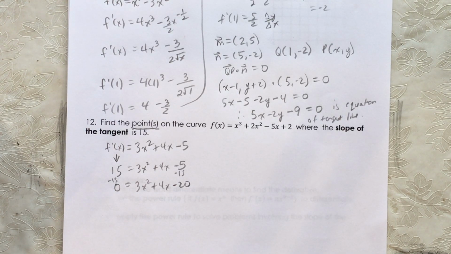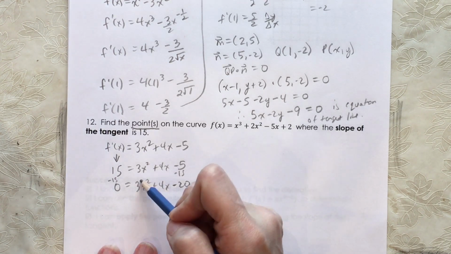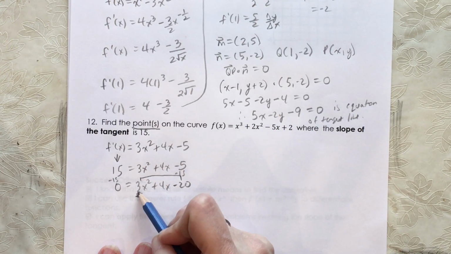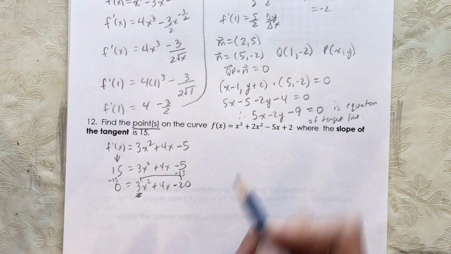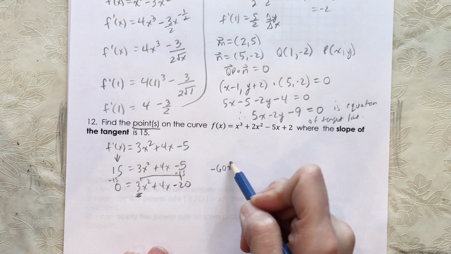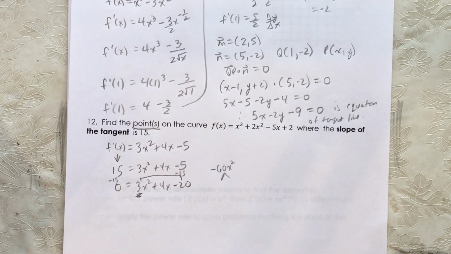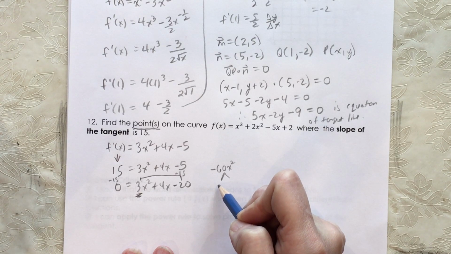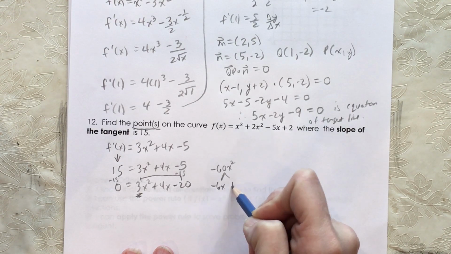So we could either use the quadratic formula, if you're a quadratic formula person and you like to solve everything using the quadratic formula, or we would hope that this could be factored, but it would be factored by decomposition because the coefficient in front of the x squared is a 3. So we'd need terms that multiplied to negative 60x squared and added to 4. So we could think about 60 and 1, no way, 20 and 3, we're going to end up with 4, 6 and 10. Okay, so 6 and 10 are going to work with a negative 6x and a positive 10x.